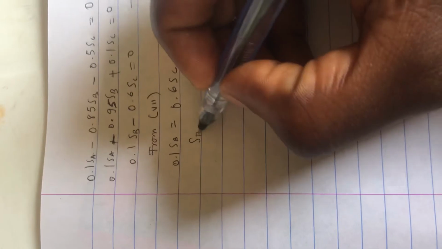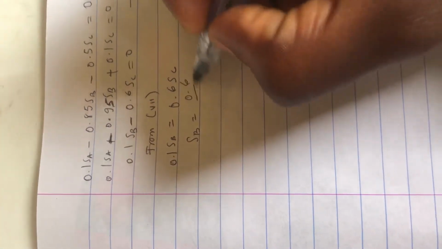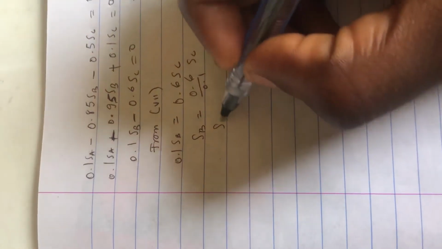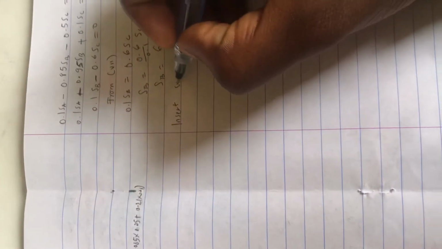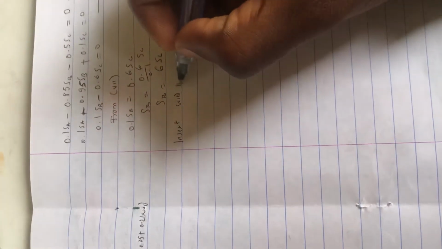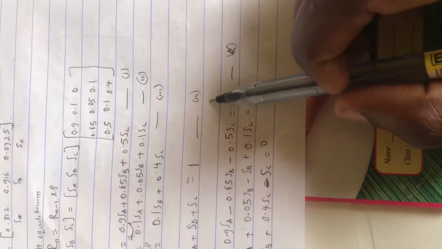So our SB will be 0.6 over 0.1 SC. My SB is equal to 6 SC. This is my equation 8, right? So let's substitute equation 8 into our equation 5 and 4.